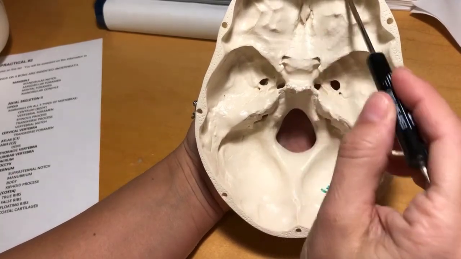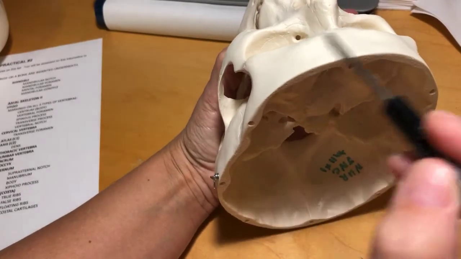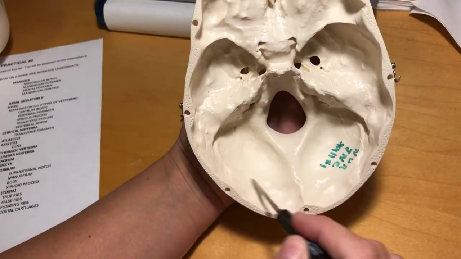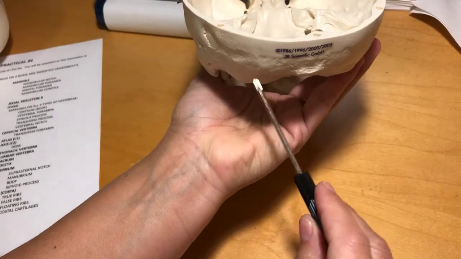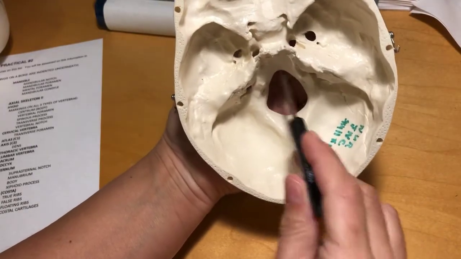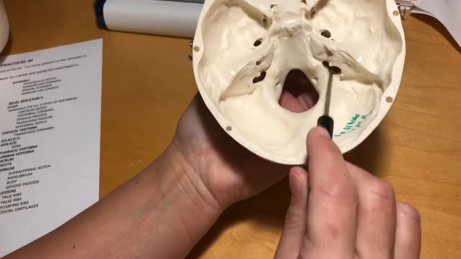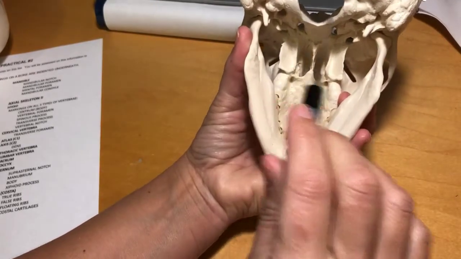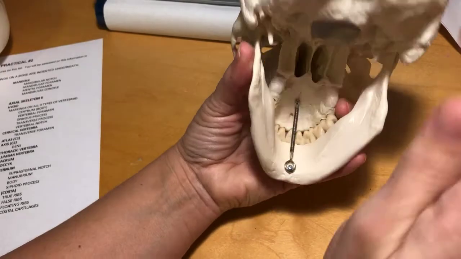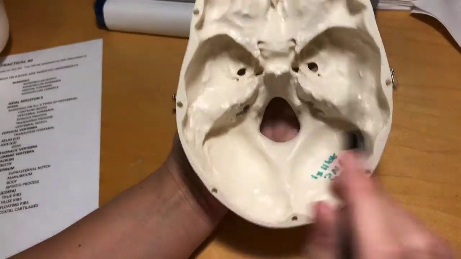Okay, this is the inside of the frontal bone. And this part back here is the inside of the occipital bone. So remember, there's the foramen magnum from the other side. There's the jugular foramen. And the occipital condyles are outside down inferior, the bottom part of the occipital bone.